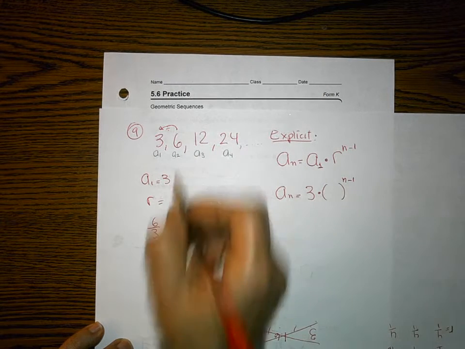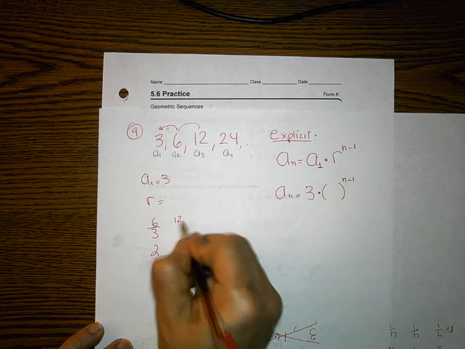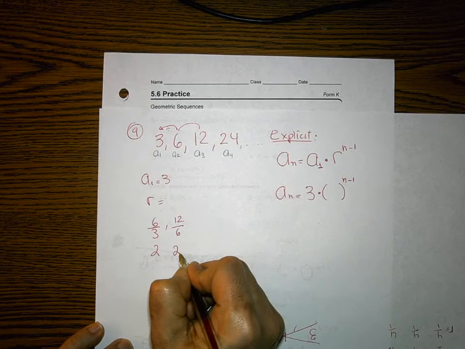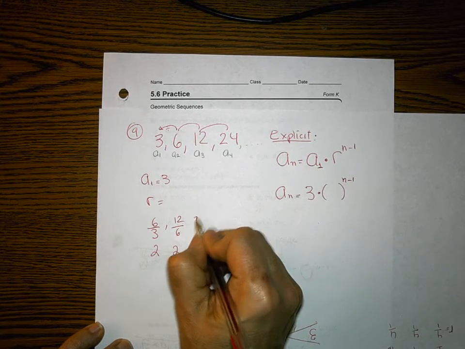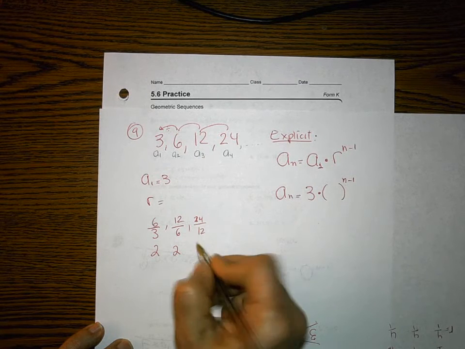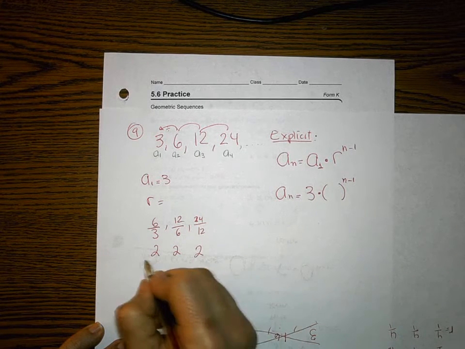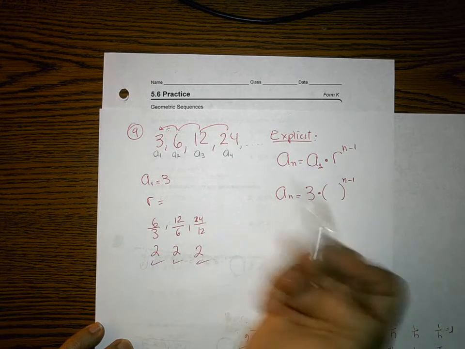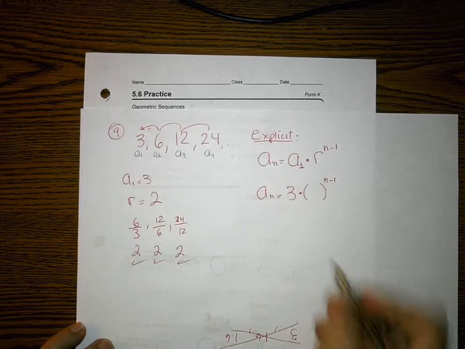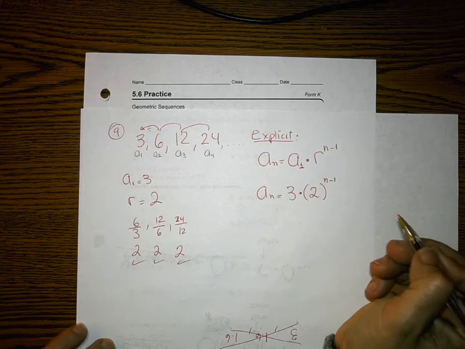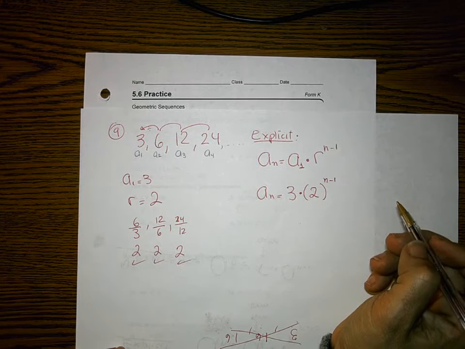Okay, now 12 divided by 6. 12 divided by 6 gives us a 2. And I do 24 divided by 12. 24 divided by 12, that also gives me a 2. So it worked for every single term. My ratio is a 2. So now I can go over here and write the number 2 in parentheses, and it works.